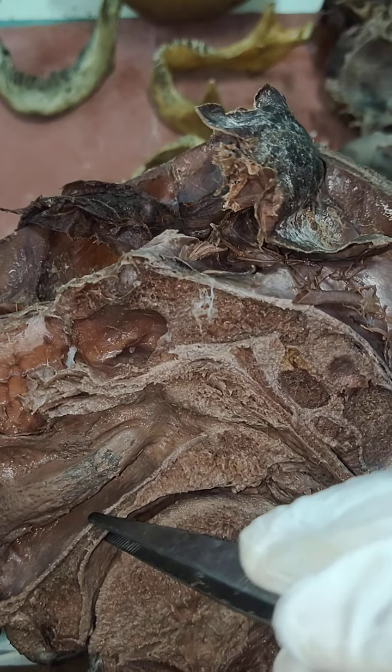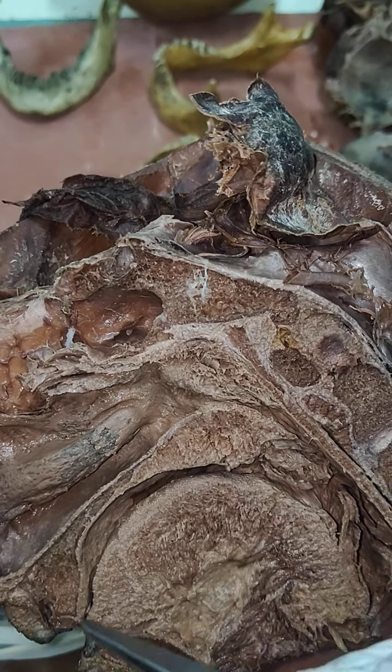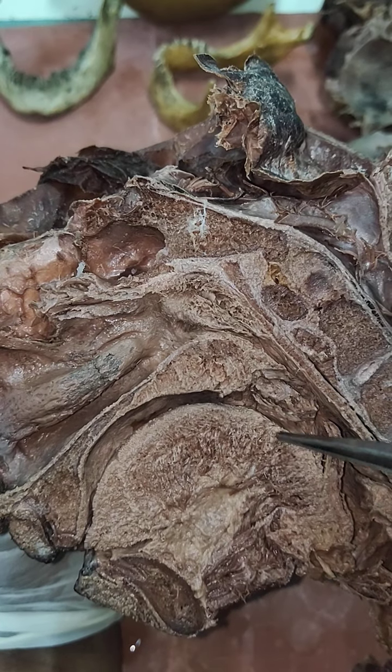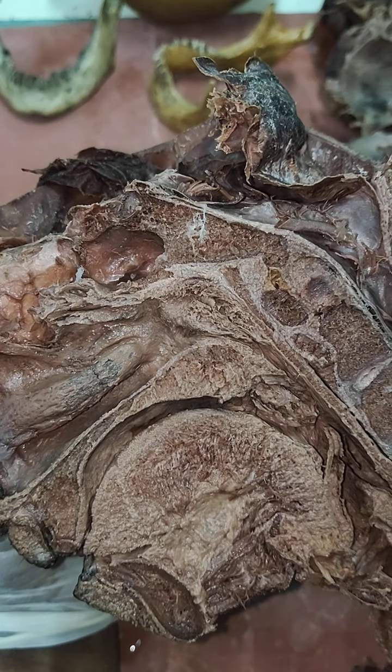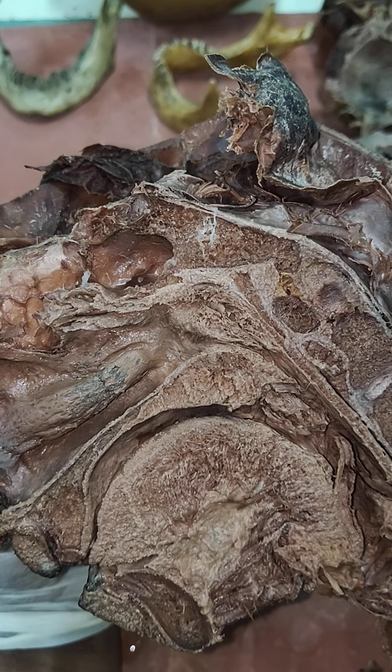This is the hard palate, the soft palate, and beneath the soft palate we have the oral cavity and the oropharynx. I will stop here. I will get the next specimen for a description of the oropharynx.